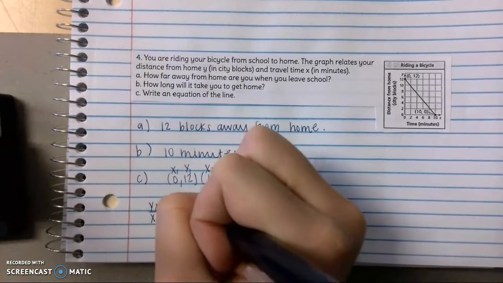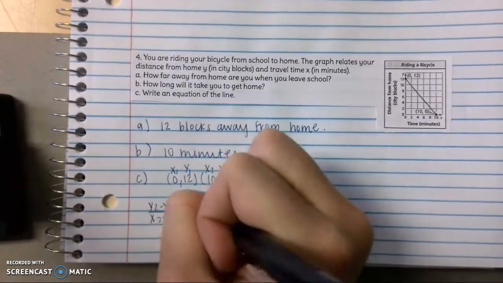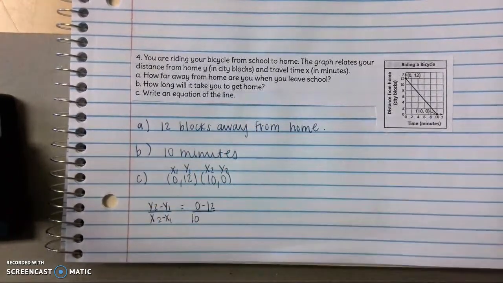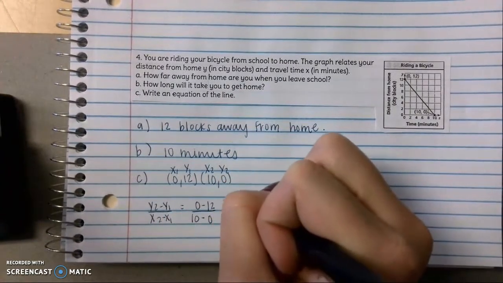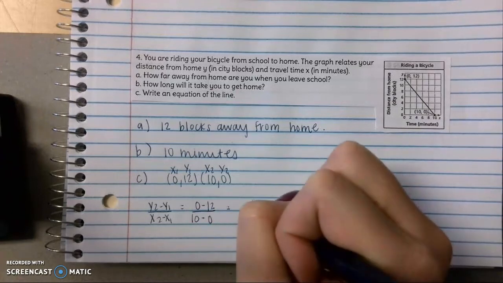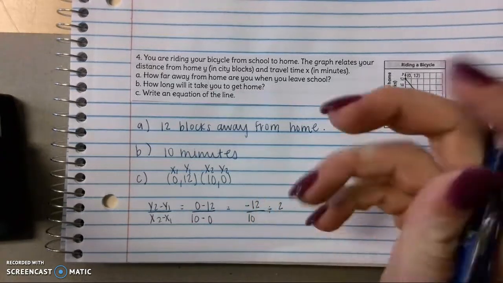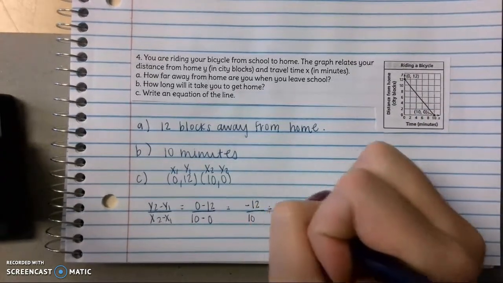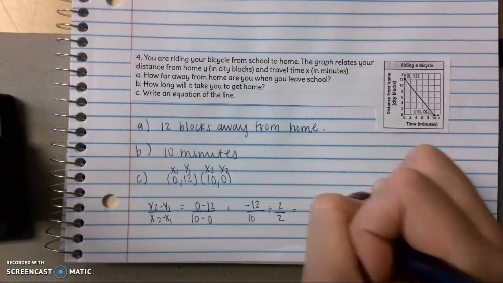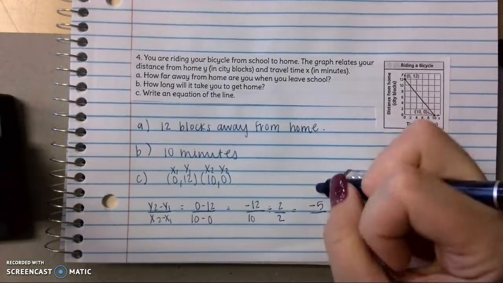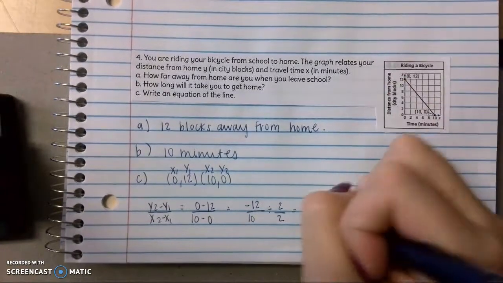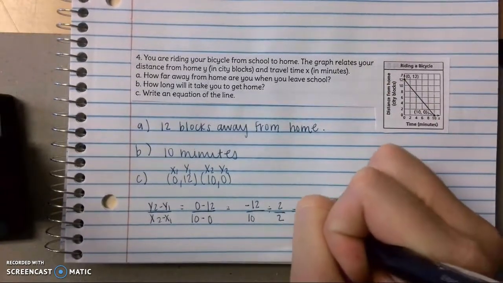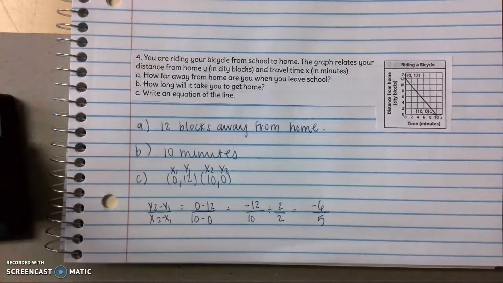So I'm going to have 0 minus 12 over 10 minus 0. So I'm going to be left with negative 12 over a positive 10. I'm going to divide my numerator and my denominator by 2. So I have a slope of negative 6 over 5.